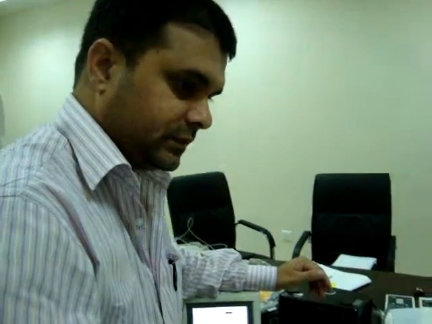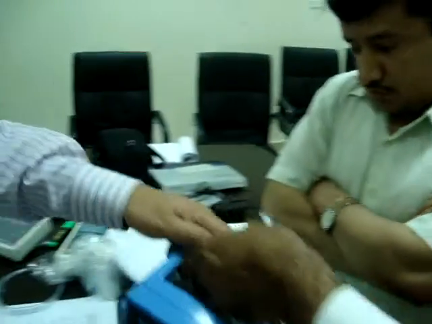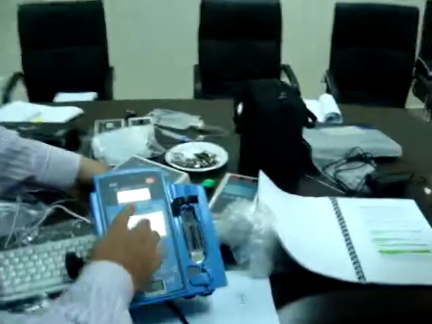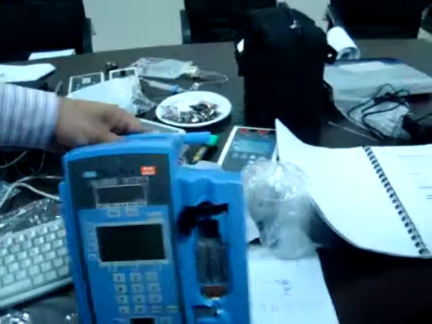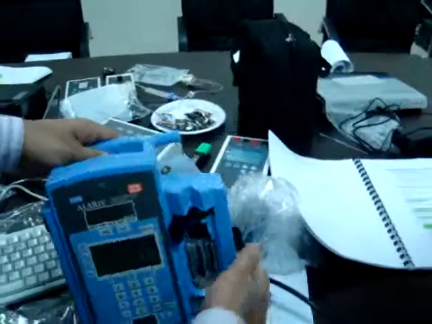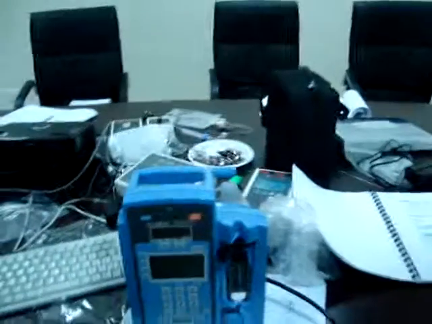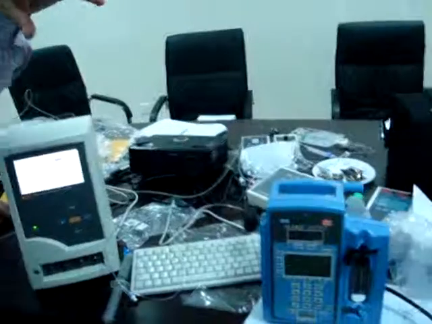If you see on the machine, you have the same here, primary, secondary. Primary is the main therapy. So you have 300 ml and you want to deliver for 4 hours. After 4 hours, you have to decide to continue or not to continue.